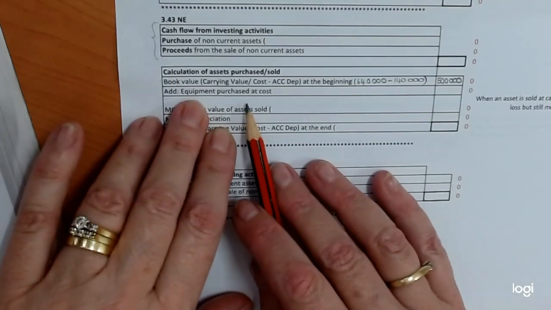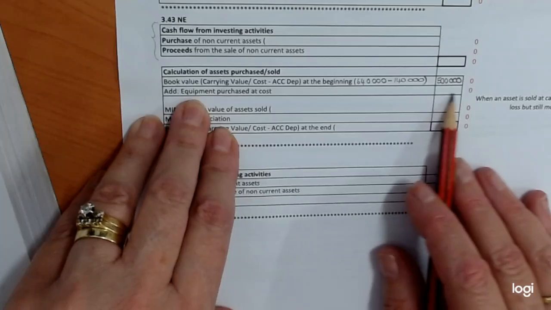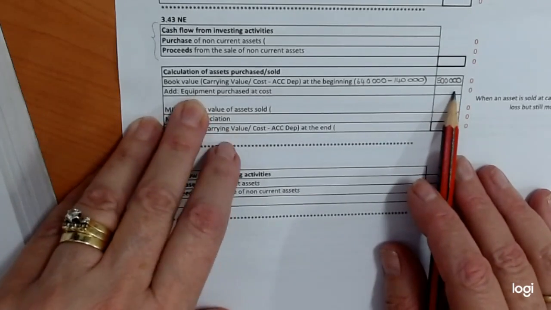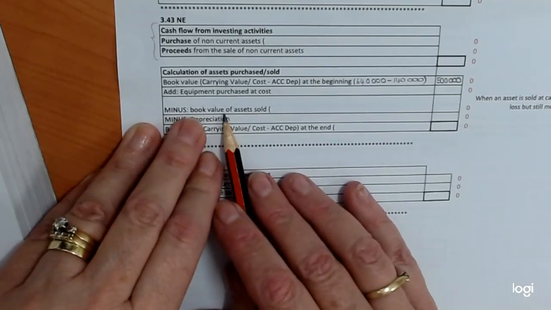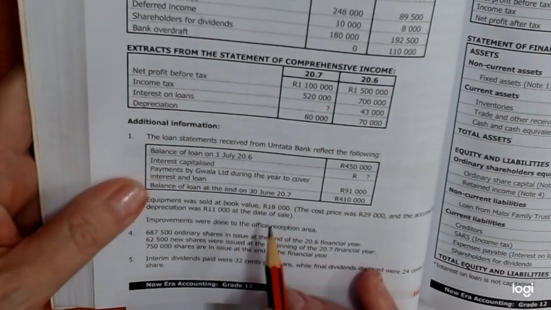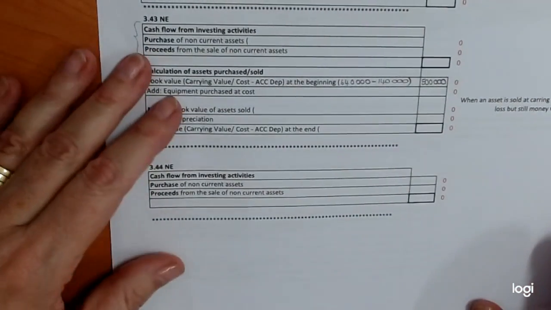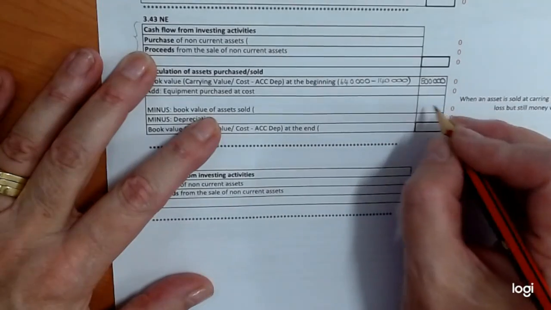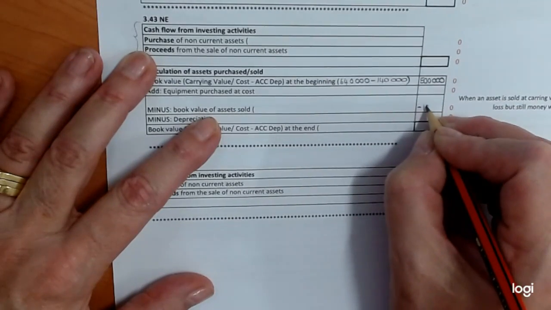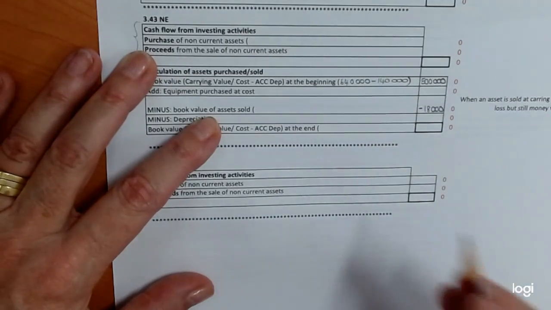Right, now we move on to the equipment that was purchased. Now they didn't give it to me, so I'm just going to leave that for now. I don't know what it is. Then minus the book value of the assets sold. The book value of the assets sold was also given to me. It is here where they say it was sold at book value 18,000. So that was given to me. I don't have to work that out. The book value of the equipment that was sold.